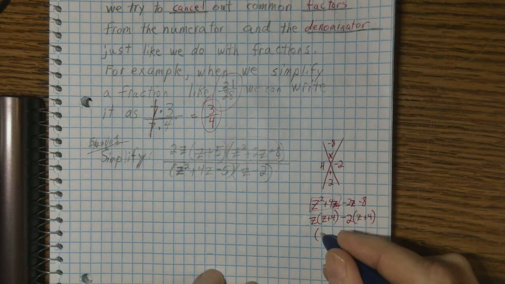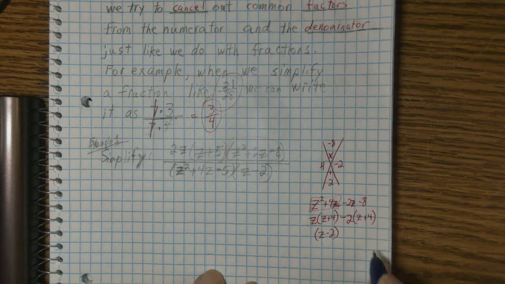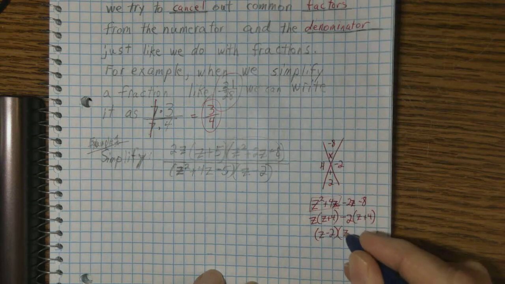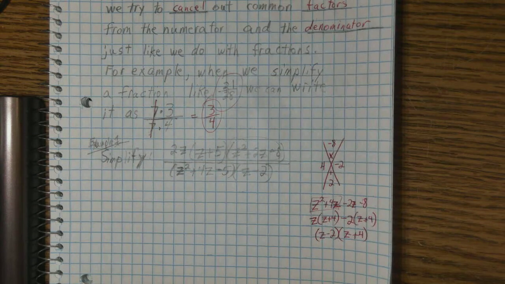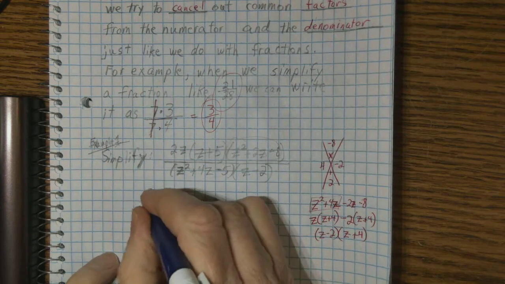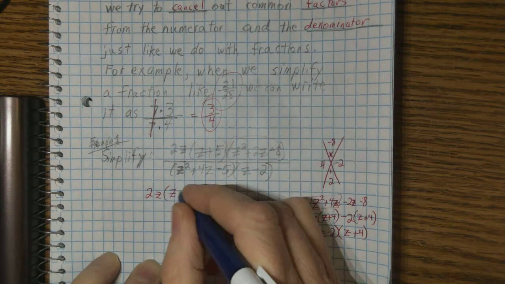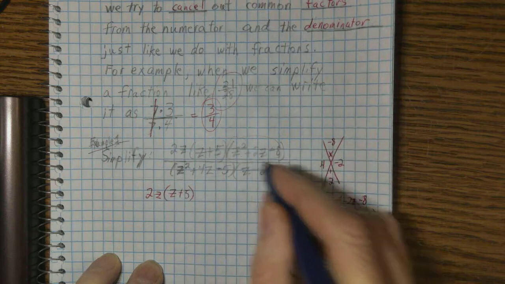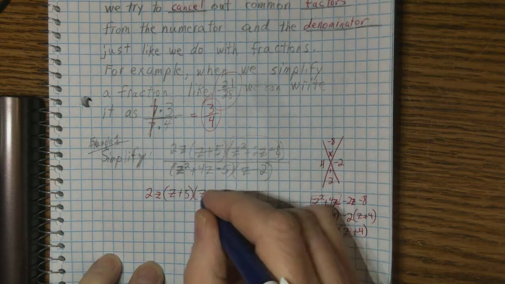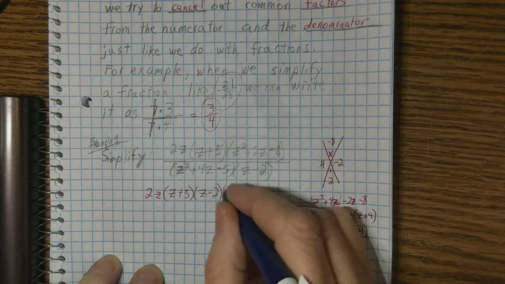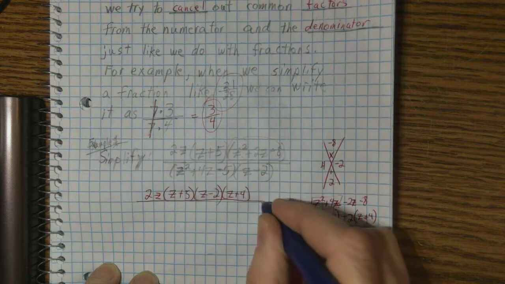So we're looking at z minus 2, that's the two front coefficients there, times z plus 4, that's the common part there. So I'm going to rewrite the numerator as 2z times z plus 5, and z squared plus 2z minus 8 I'm writing as z minus 2 and z plus 4. I think we're about as factored as we're going to make that numerator.